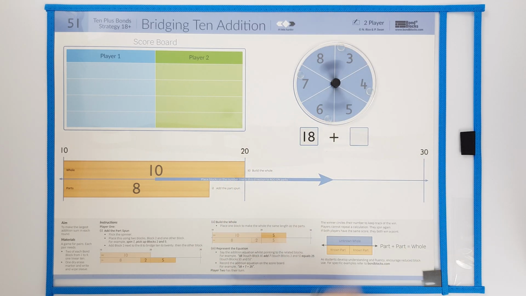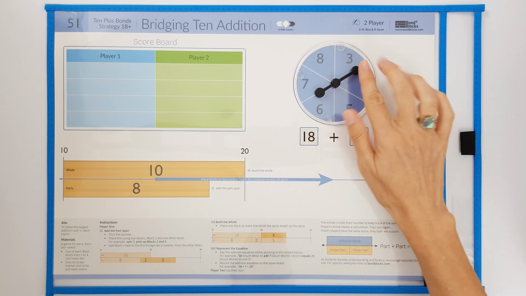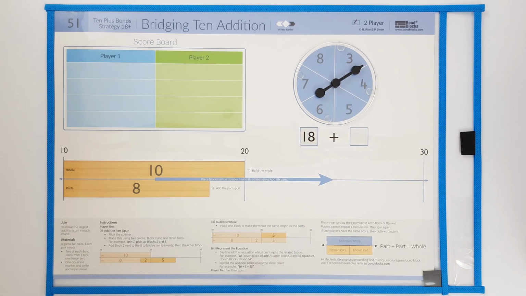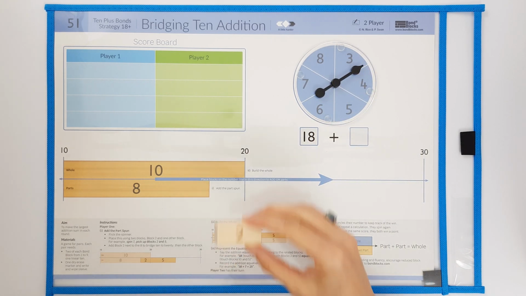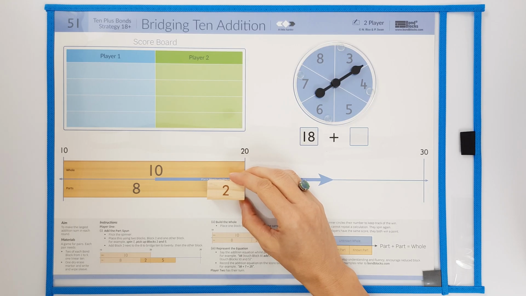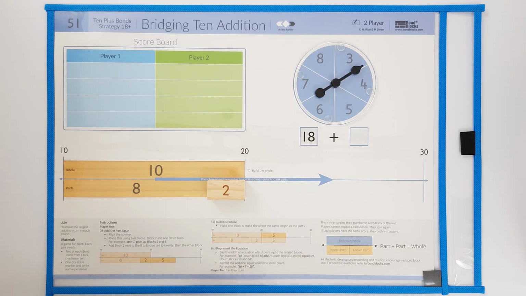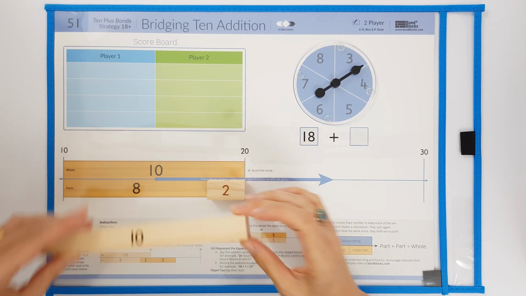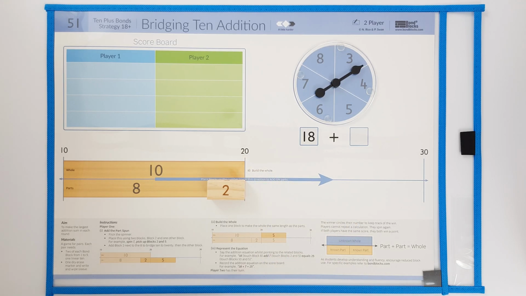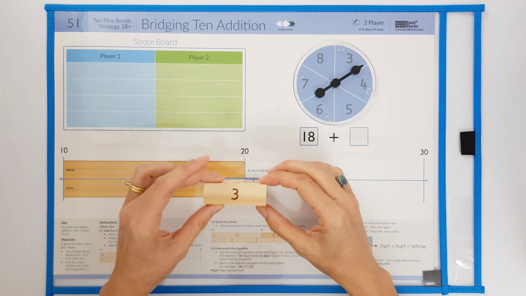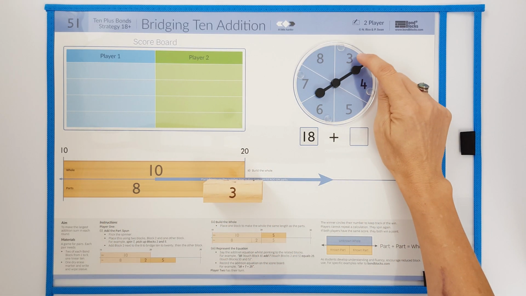I'm going to spin to place the second part, and I spin a part of 3. I need to place 3 in 2 blocks. First a 2 that joins with the 8 to bridge 10 to 20, and then 1 more block. If I need to, I can check that this is worth the part I spun of 3.